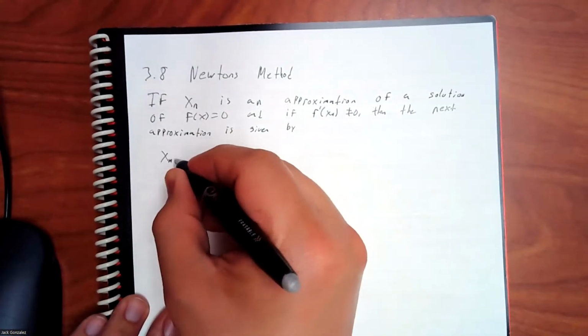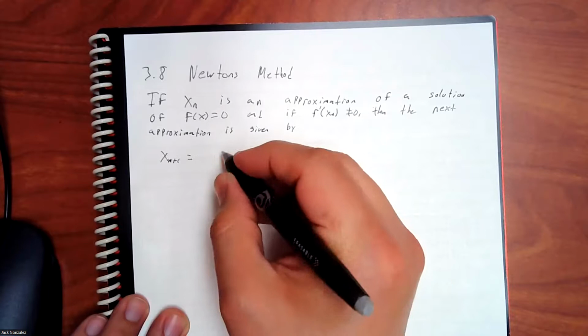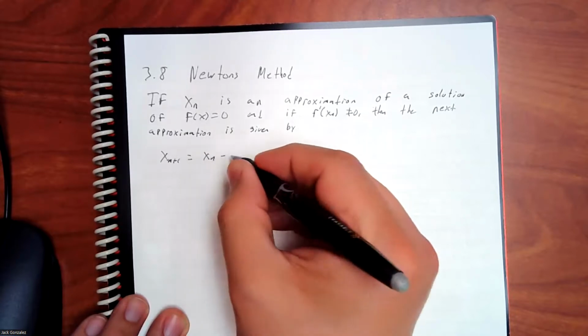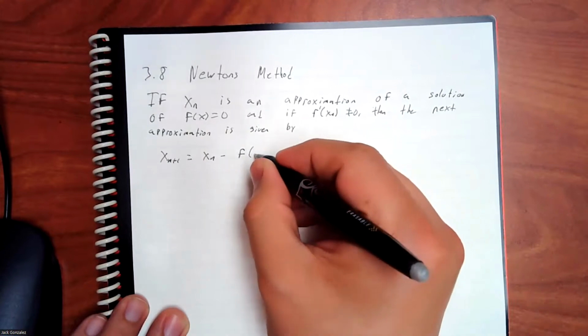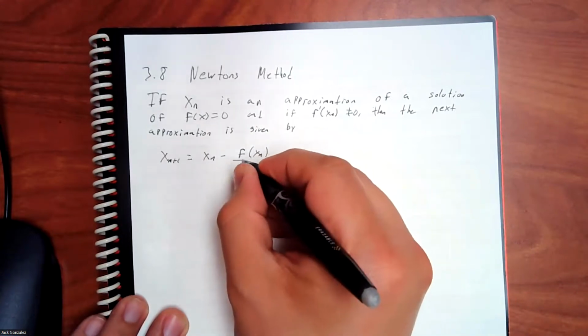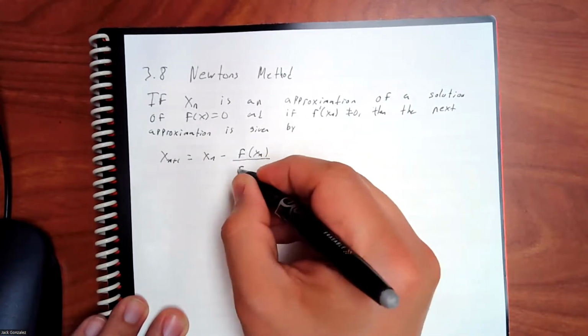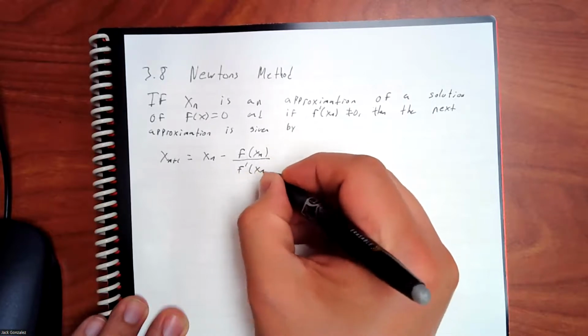So x sub n plus 1 is equal to x n minus f of x n over the derivative at x n.